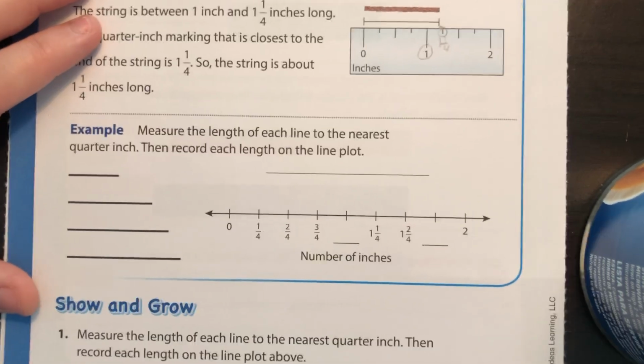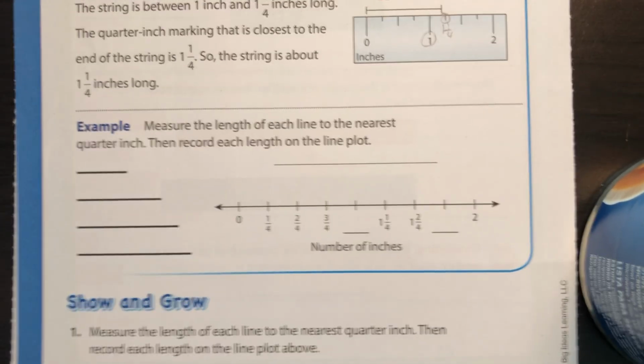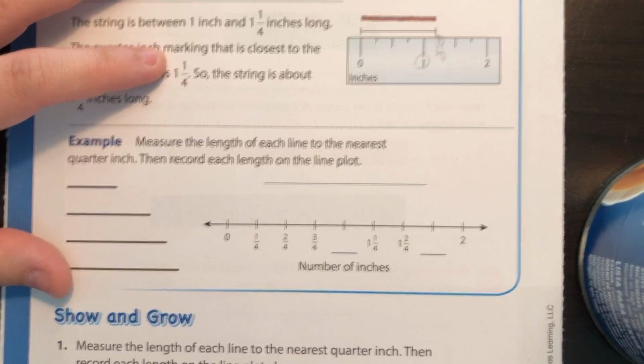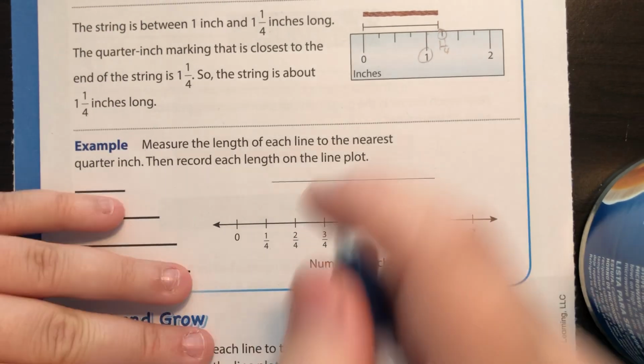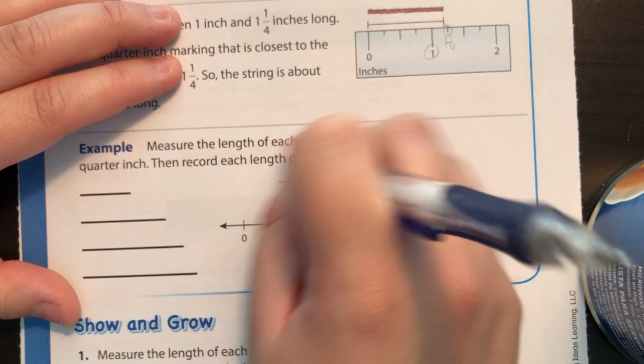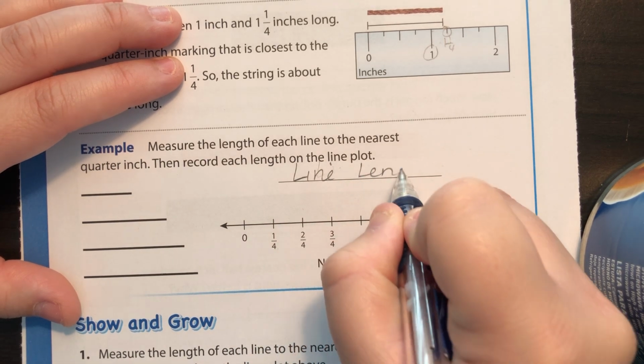Now, here's another example. They're going to make you build line plots out of these, okay? So measure the length of each line to the nearest ¼ inch, then record each length on the line plot. So my title here is string lengths, actually. No, they're just lines, they're not strings. So line lengths.